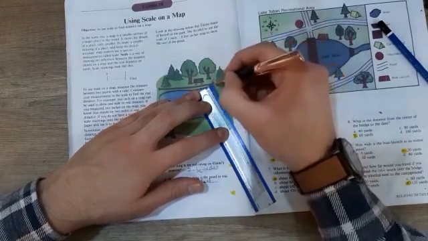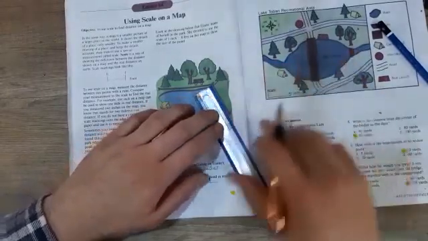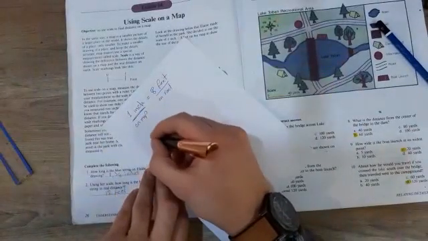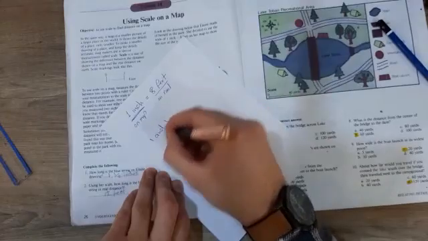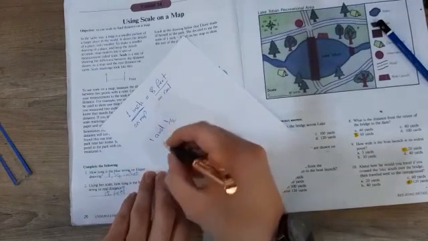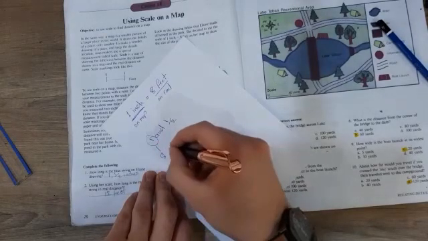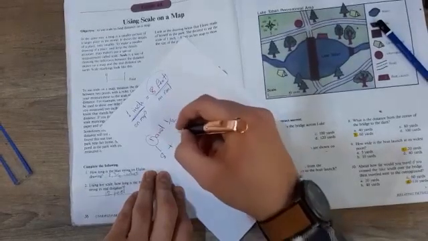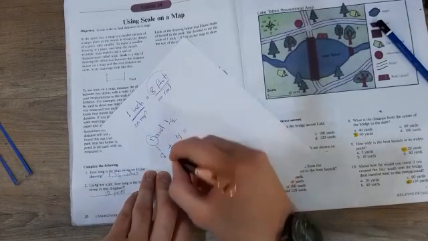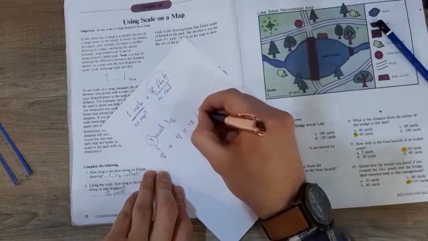So I measure the blue string as 1.5 inches. So 1 inch is equal to 8 feet, plus half of 8 feet, how much is it? It's 4. So 8 plus 4 equals 12 feet.